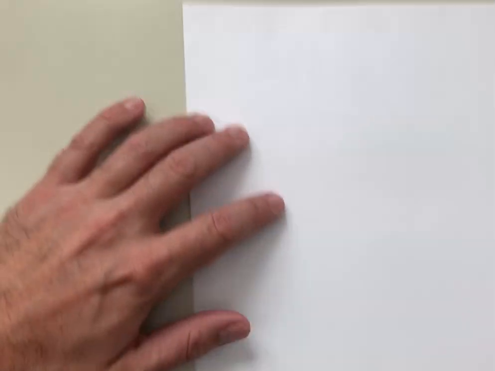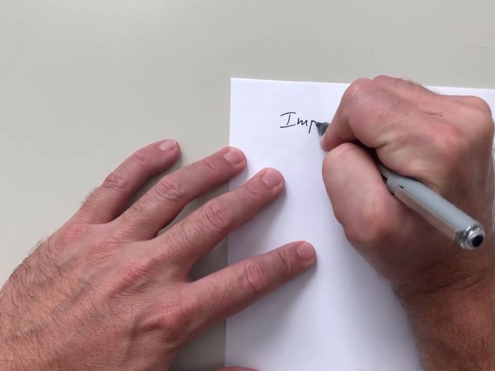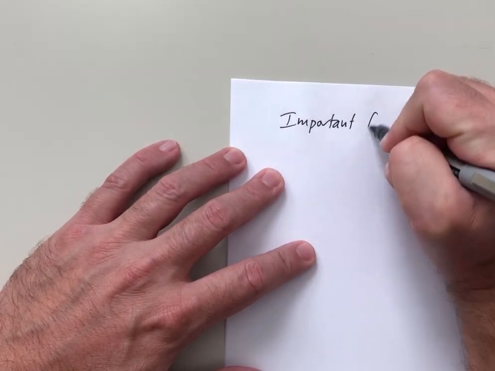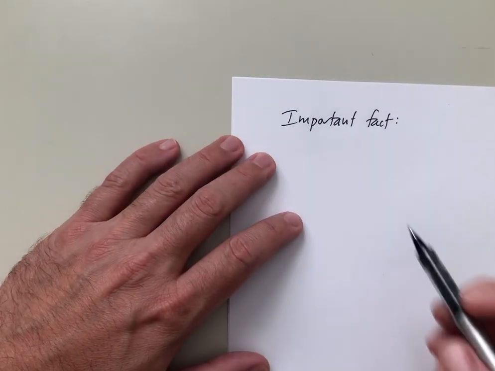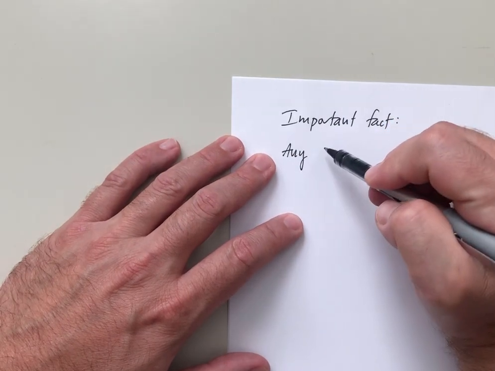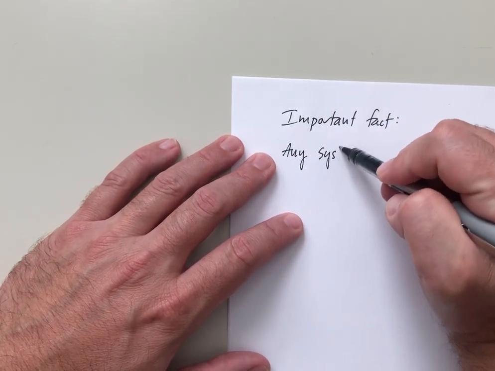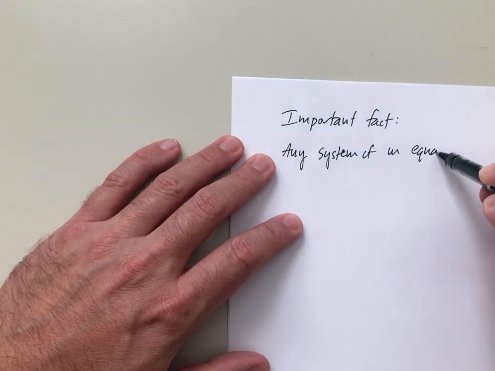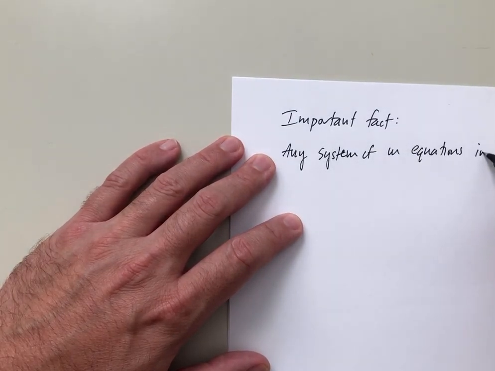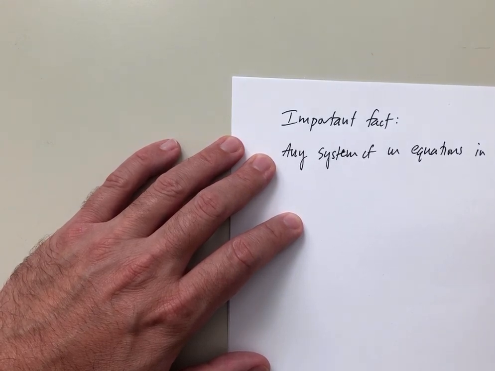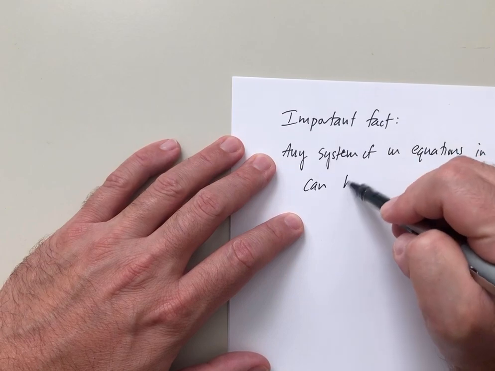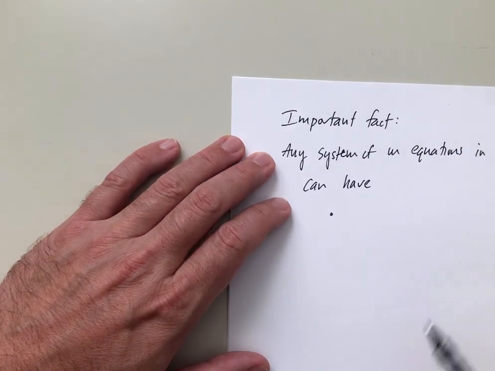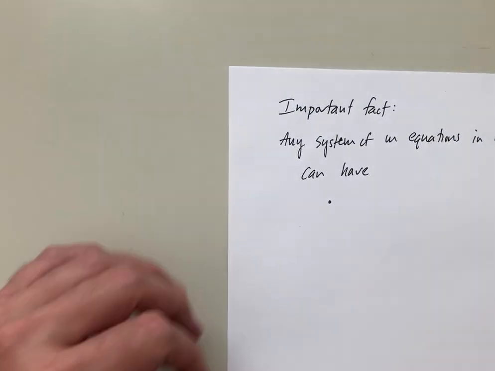I just want to end with an important fact, that we'll see throughout the semester: any system of m equations in n unknowns or variables has this trichotomy. These three things can happen.